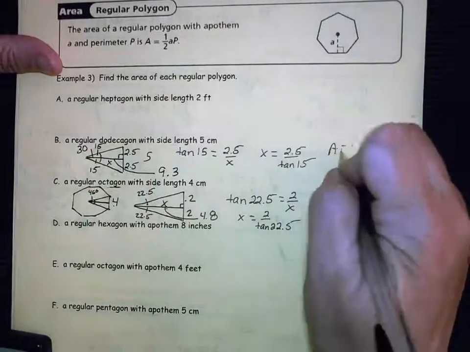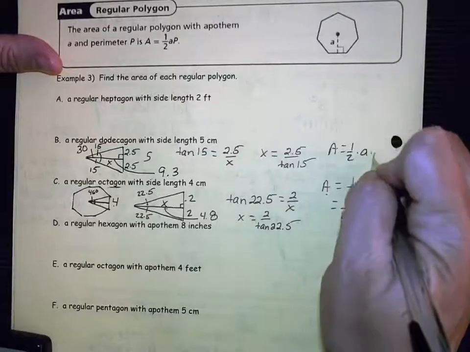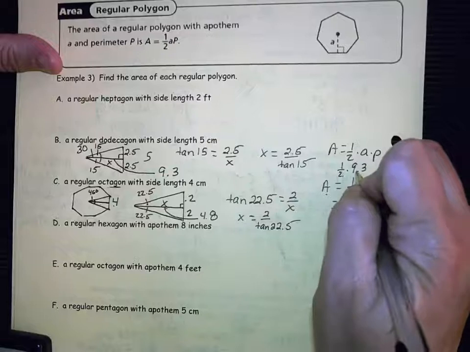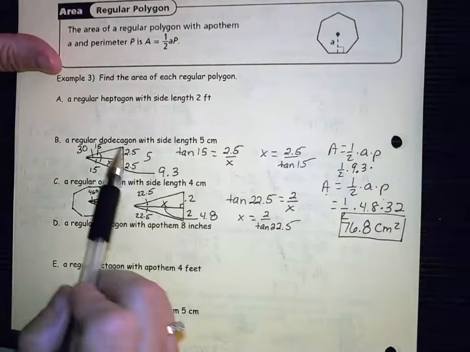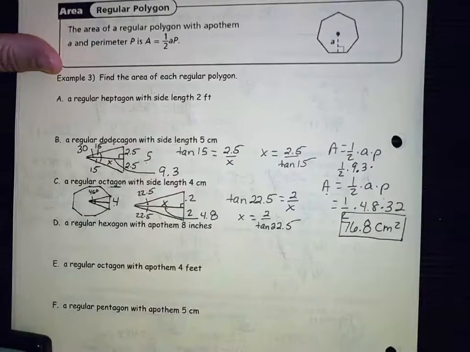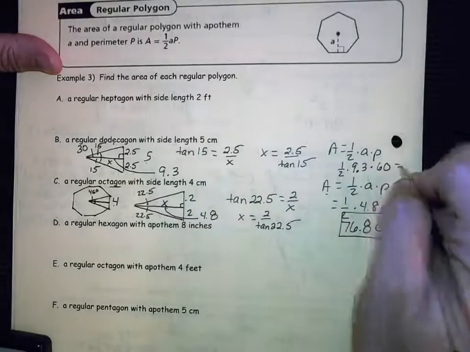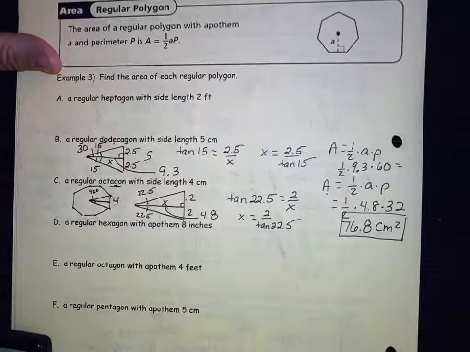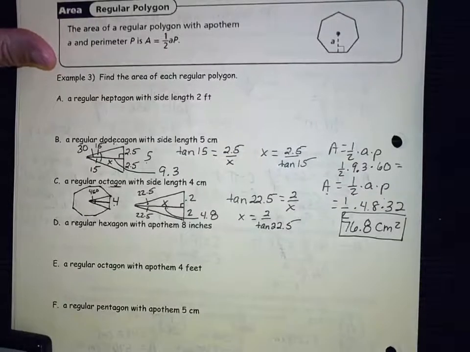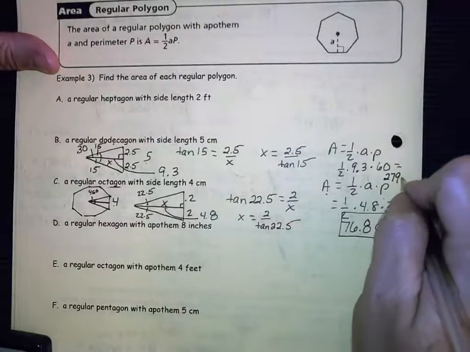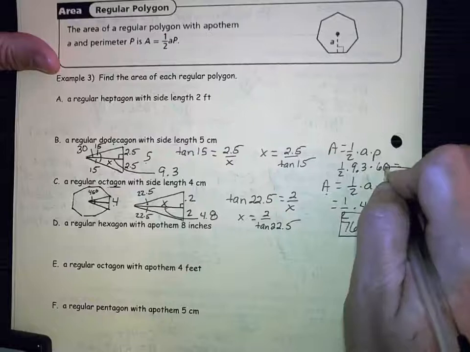And then our formula is 1/2 the apothem times perimeter. So we will have 1/2, 9.3 is the apothem. The perimeter, this is a 12-sided figure. Each side length is 5. So our perimeter in this case is 60. And then we do 1/2 times 60 times 9.3. And our area, sorry I'm running out of room, is 279 centimeters squared.